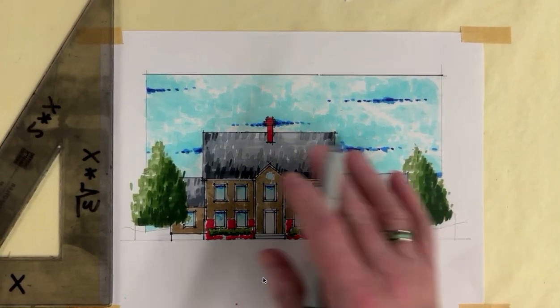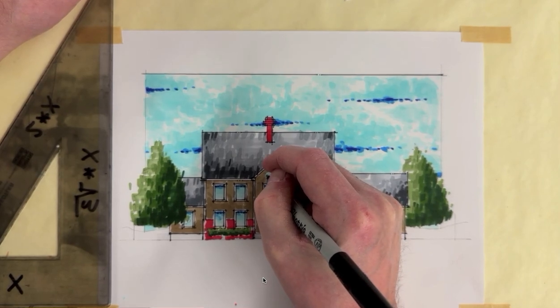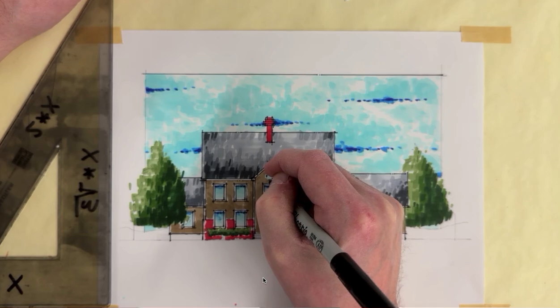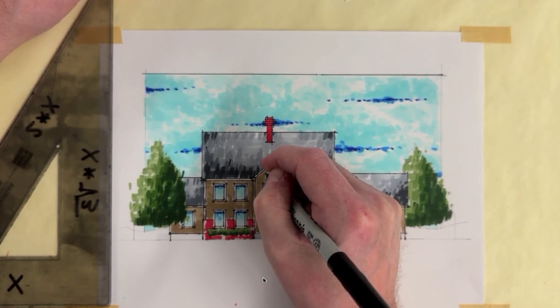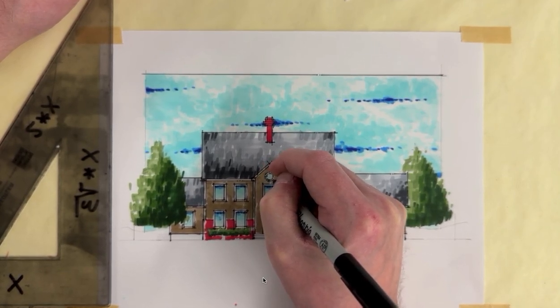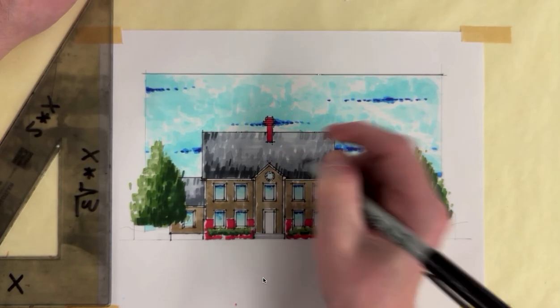Okay, I've got to do this round window, and it's very tiny, so I'm just gonna kind of stipple it, because that'll be enough.